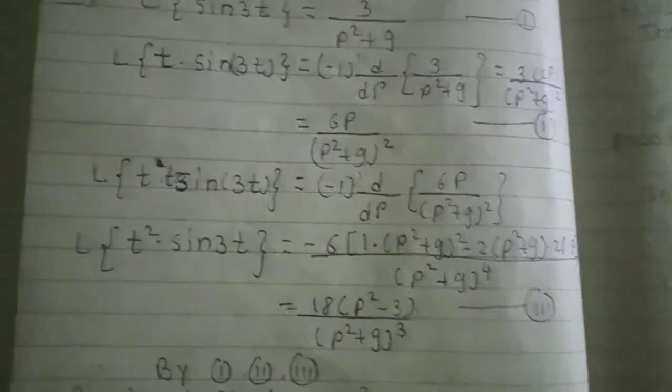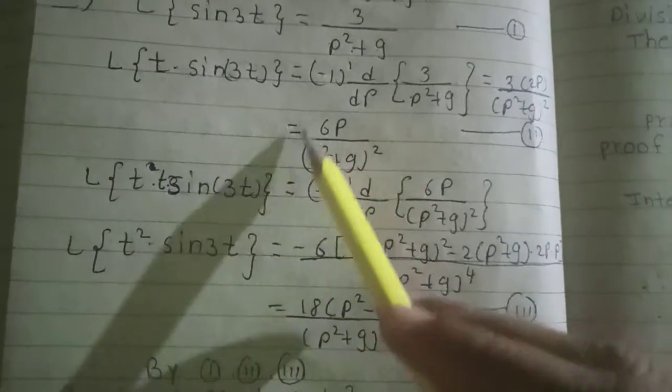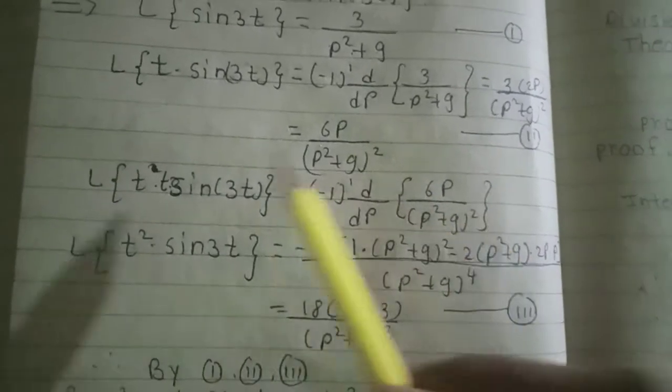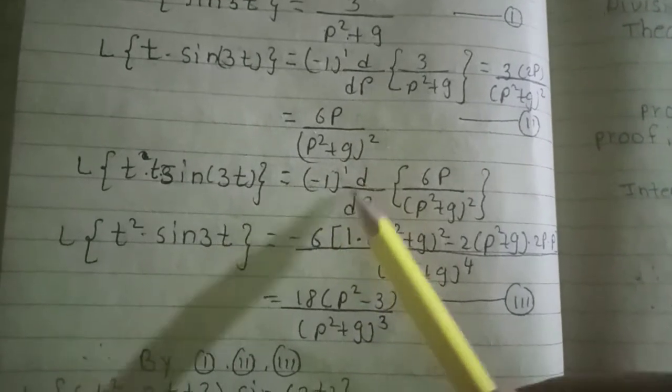Okay. Then the value of t sine 3t is this: 6p divided by (p square plus 9) bracket square. Here only t, so minus 1 raised to 1, the first derivative.